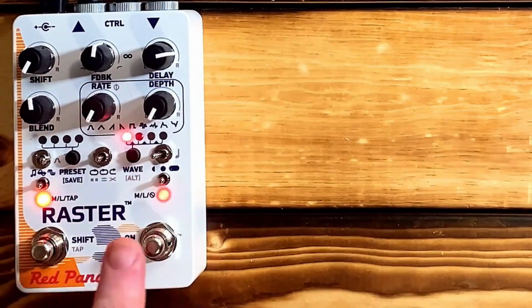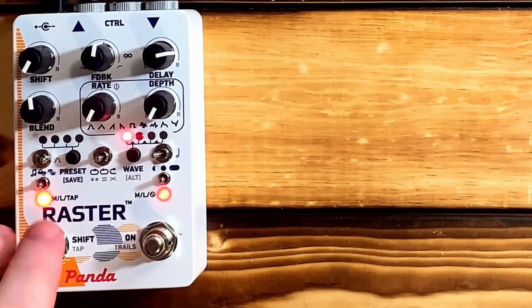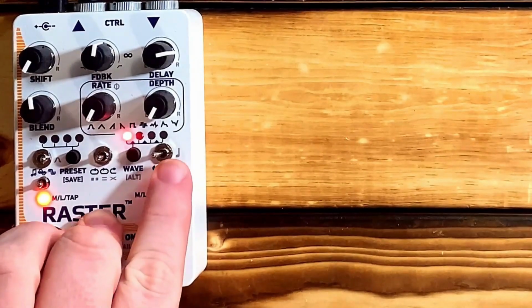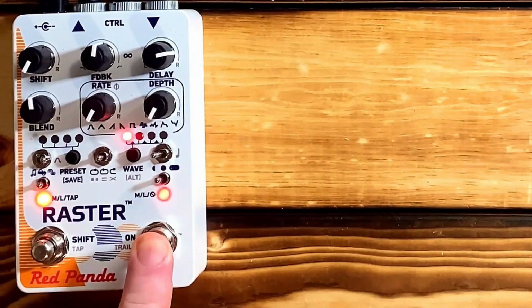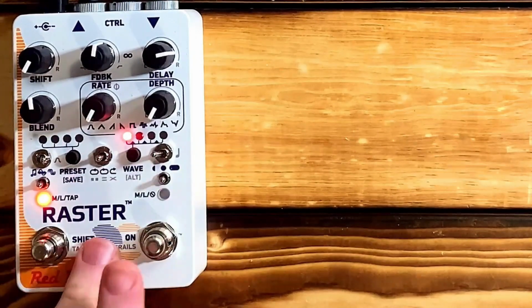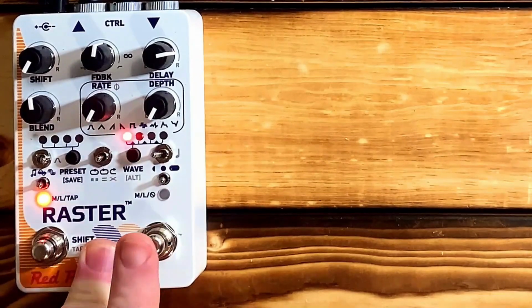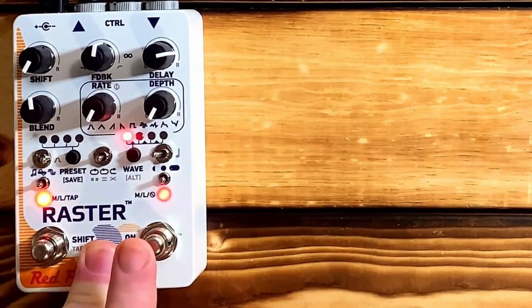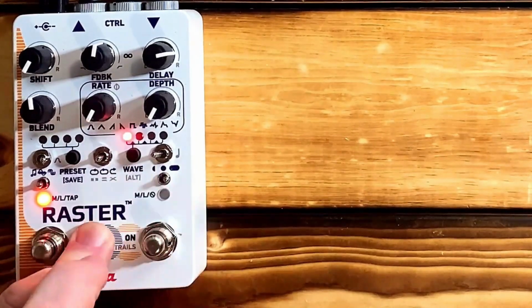Now this switch controls the way that the behavior of this switch operates, just like this one did for that switch. So to the left we have Momentary, which is when you hold the switch down, the effect is on, and when you release it's off. In the middle is Latching, which means that you press it once and press it again to engage and disengage. And then to the right we have Mute Output.